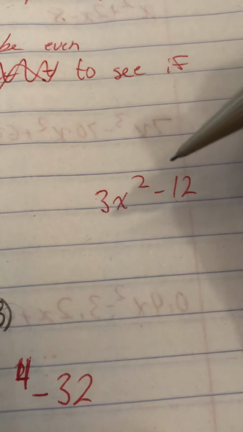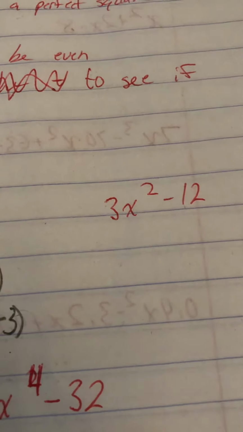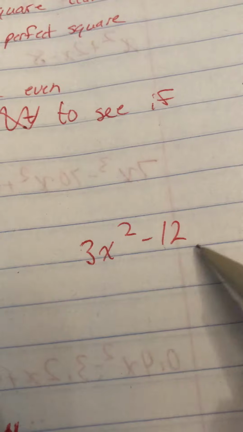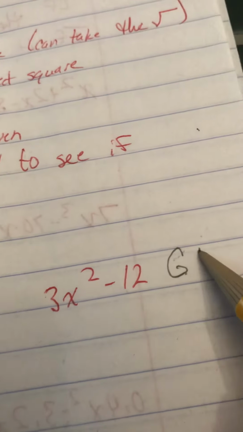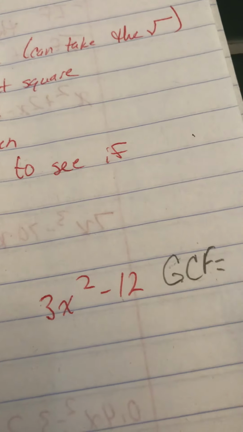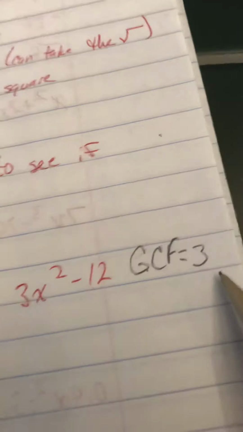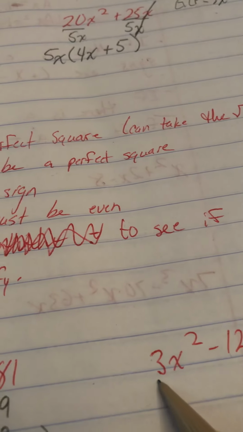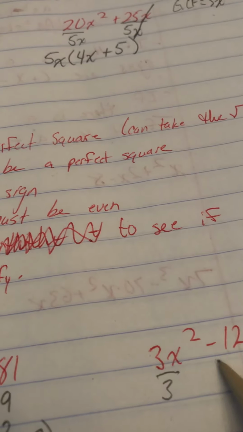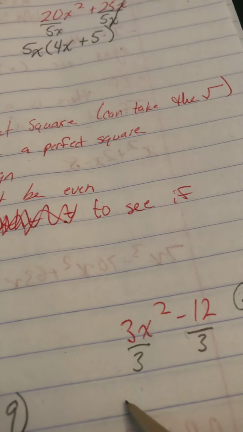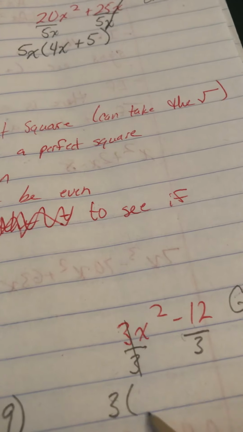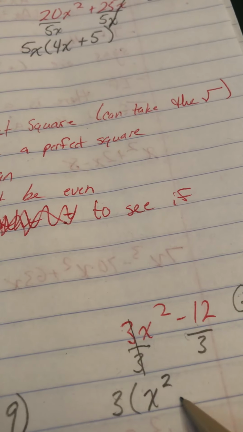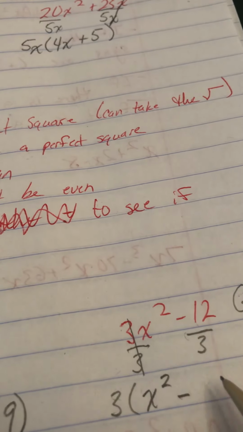Over here we have 3x to the second minus 12. Straight giveaway is that neither of these are perfect squares. So I know that I have a greatest common factor. Again, we're always looking for a GCF. The GCF between 3 and 12 is 3. So you divide both of them by 3. 3 divided by 3, they cancel. You're left with x squared minus 12 divided by 3 is 4.